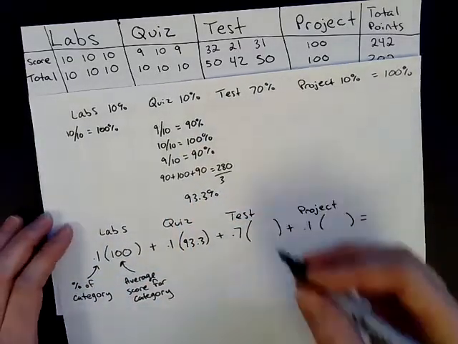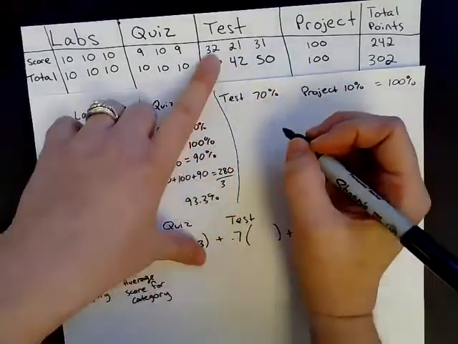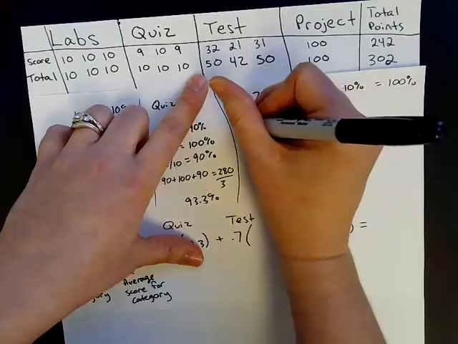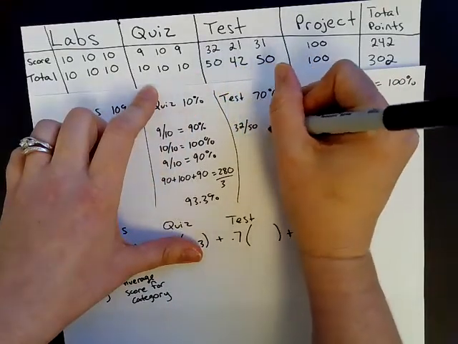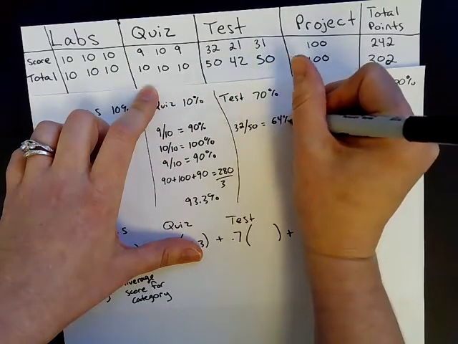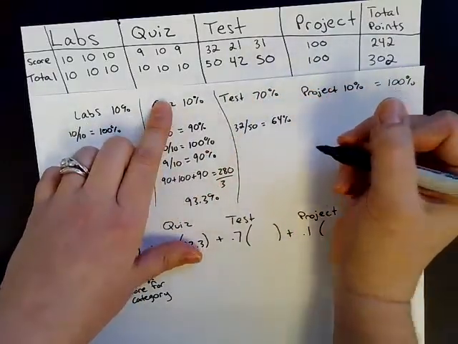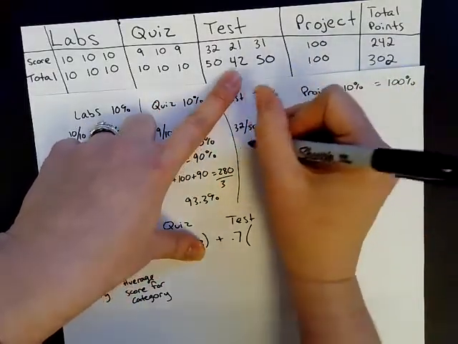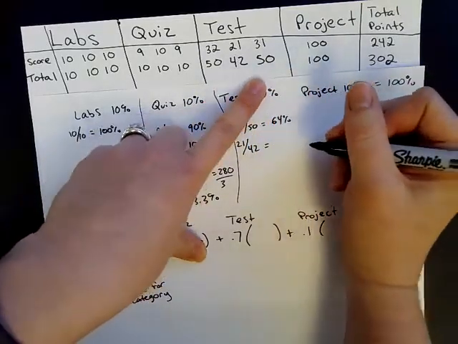Now we have to figure out the tests. So for the tests, we have 32 out of 50. And that will give us 64%. Again, we're converting this into a percentage, so we just multiply by 100%. 21 divided by 42 equals 50%.